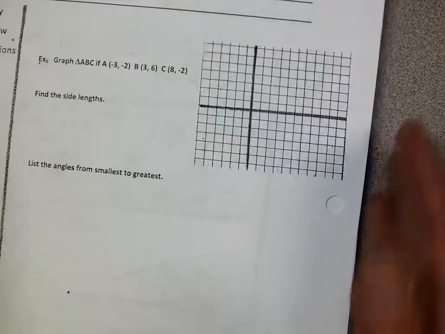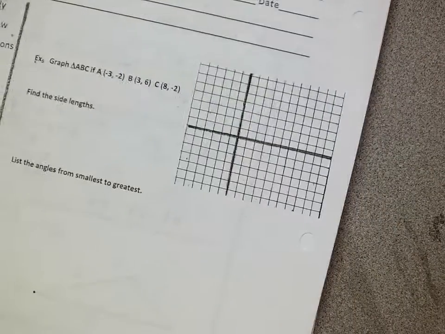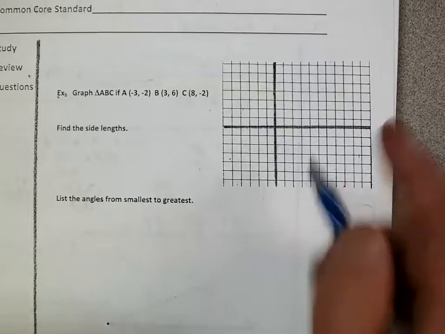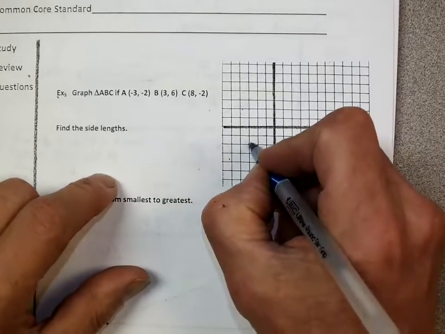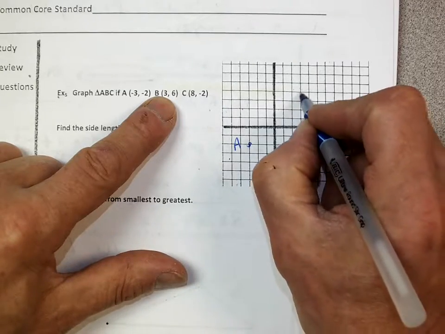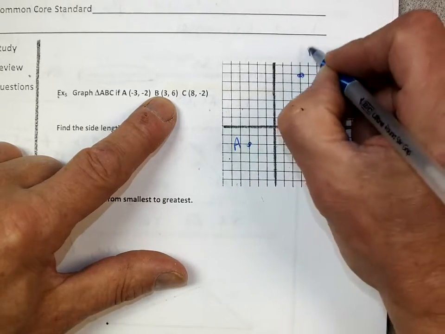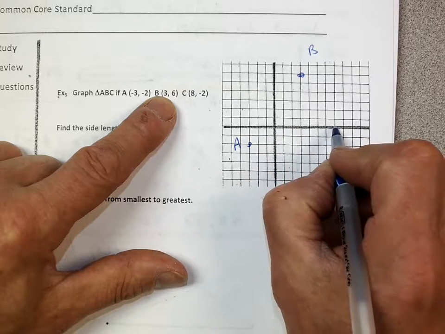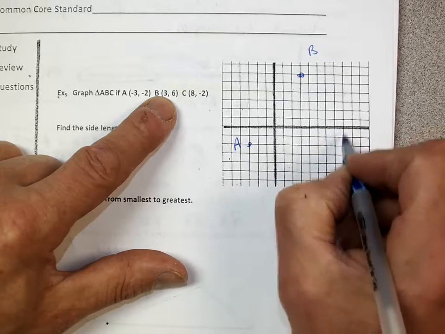Okay. All right, you guys, flip the page. Okay. So, all right, you ready? Let's graph triangle A, -3. There's A, 3, 1, 2, 3. There's B, 1, 2, 3, 4, 5, 6, 7, 8, -2.